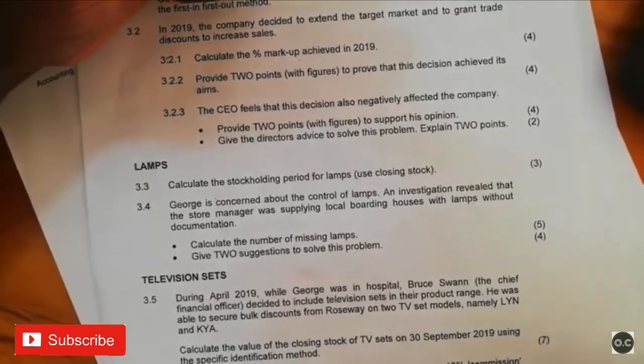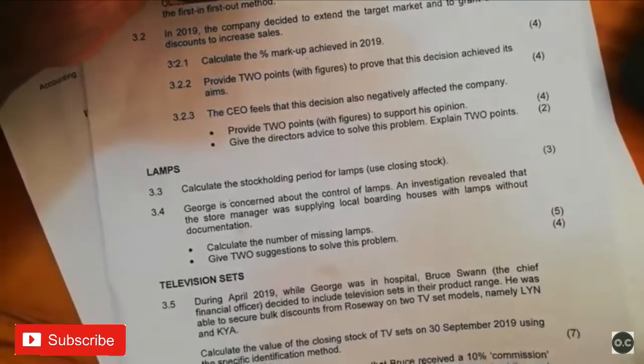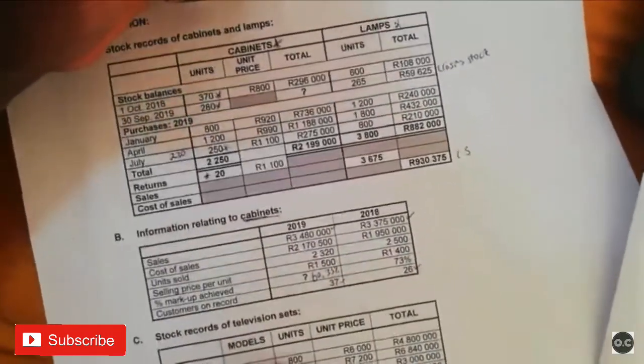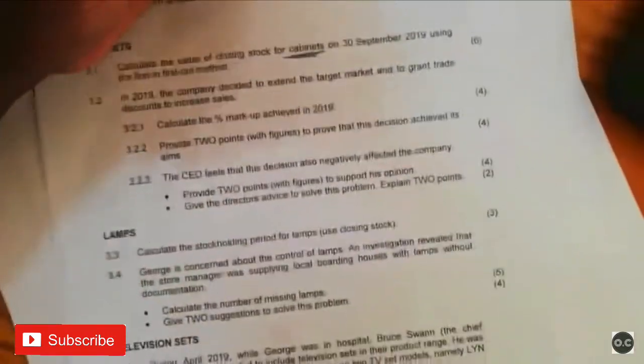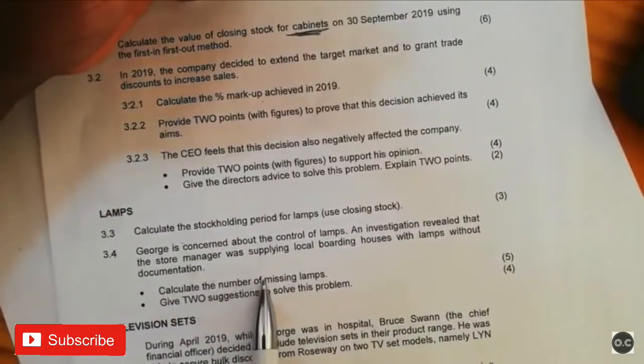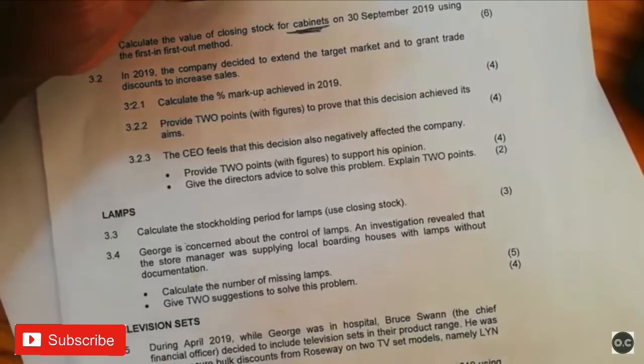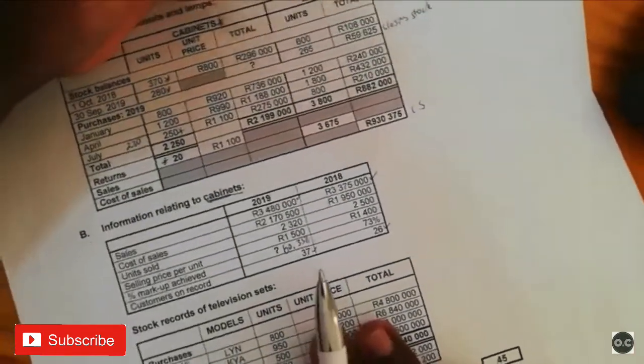I smell a rat, yeah. Okay, but anyway, let's look at this, right? They want us to then calculate the number of missing lamps. So there are some lamps that are missing. We have to calculate that. So that's 5 marks.